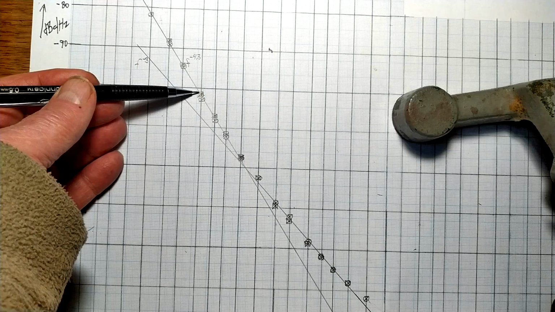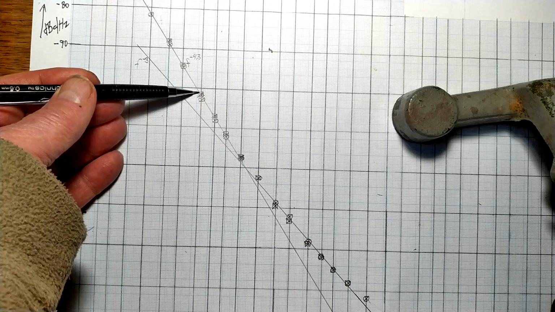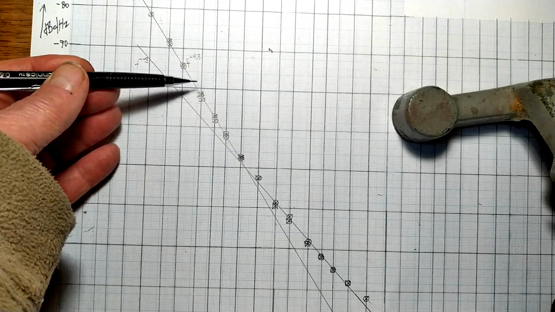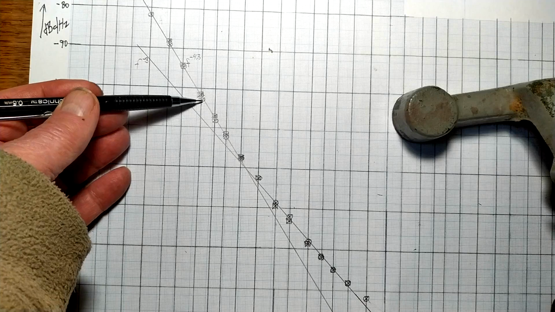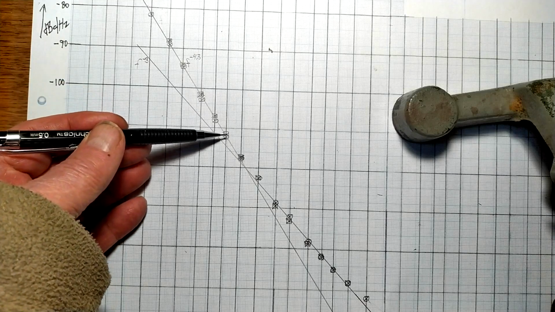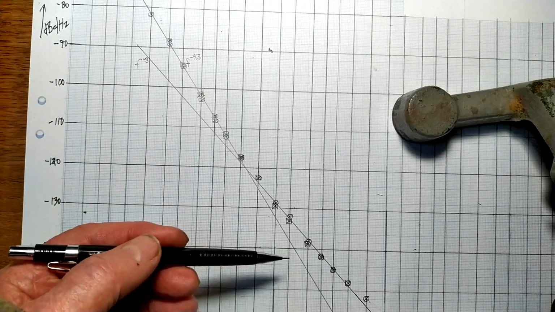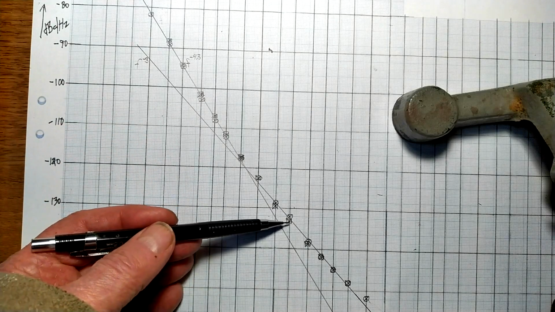The new data points are the rectangles, the squares. They fit better to the line I drew previous time. So, some statistical uncertainty. It is the same result, essentially.